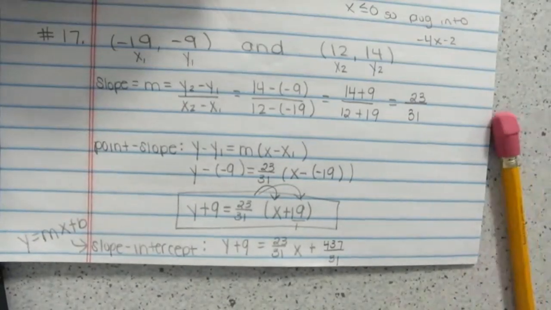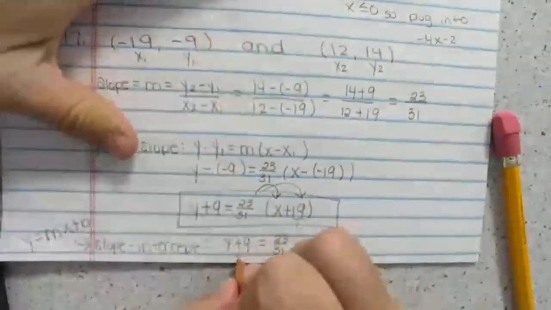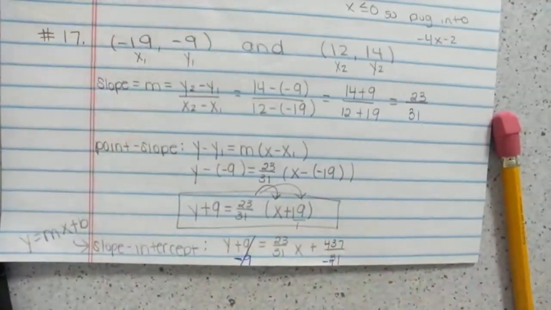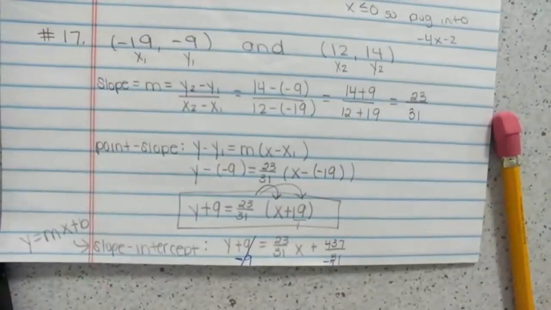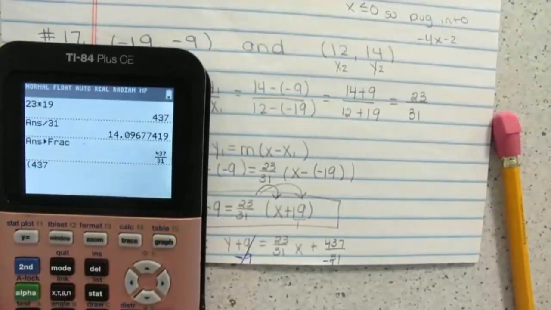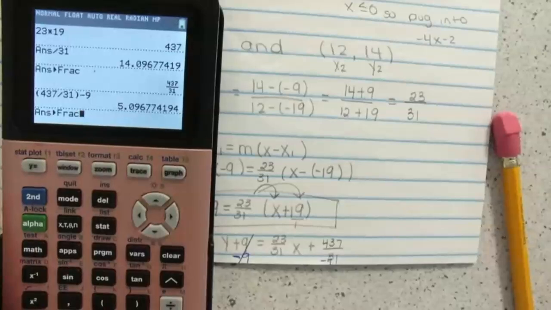But then our last step is to get y by itself, so let's subtract 9 from both sides. I want to do this the way that you would do this. Would you guys do this by hand, or would you do this in your calculator? The 437 divided by 31 minus 9. Calculator? Okay. So 437 in parentheses divided by 31, and then minus 9 equals, and then turning your math button into a fraction, so press enter.